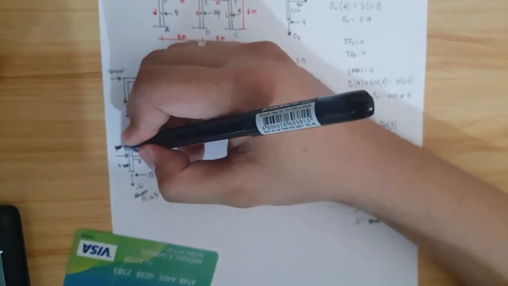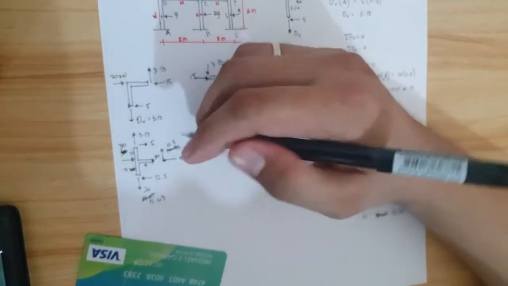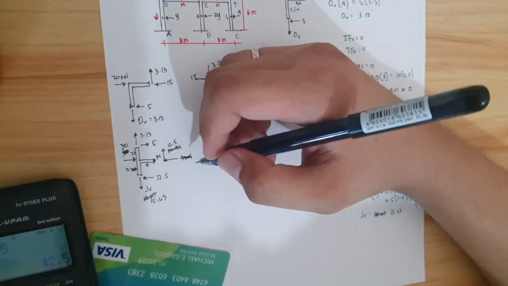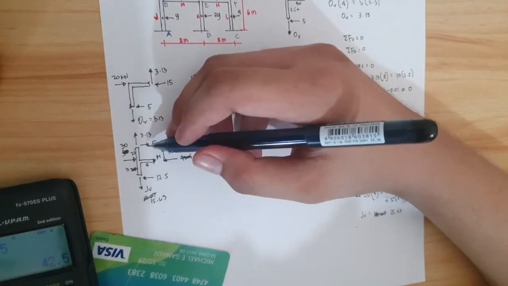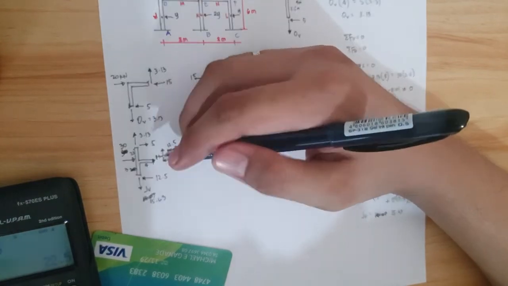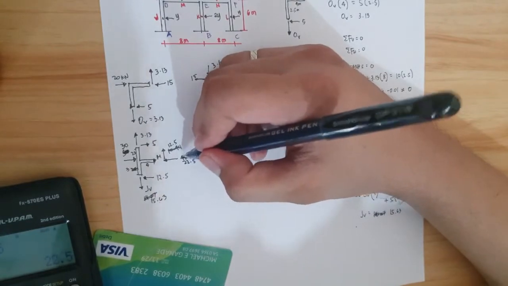Mali na punta dari. This is 30. Diba? 20 to 30. So, delete na po ni 42.5. So, 30 plus 5. 35 minus 12.5. We have 22.5. Okay. So, kalibog-libog na kita, no?